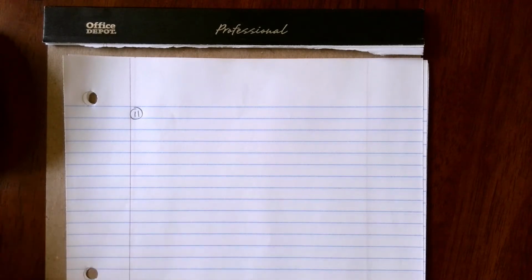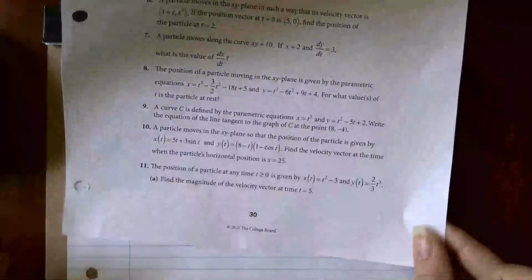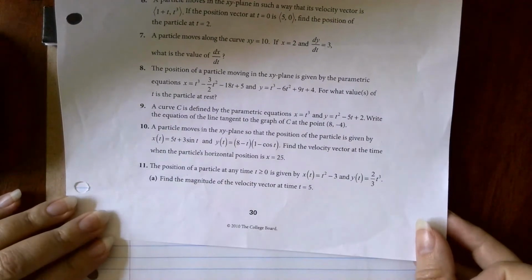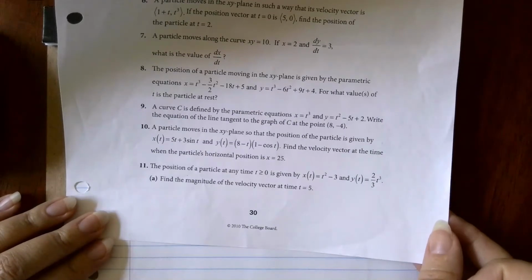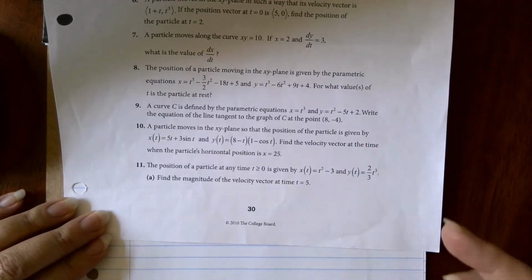So, we are on number 11. I haven't looked these over, so hopefully we're able to do them all. I'm kidding, we're going to be fine.